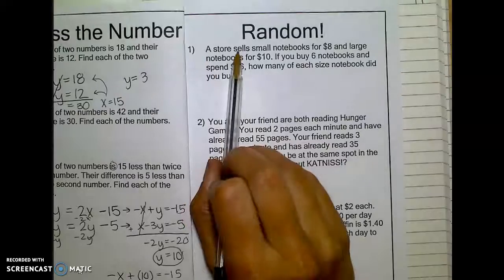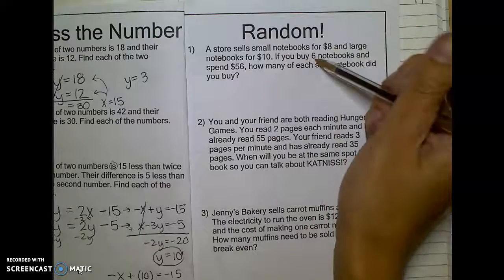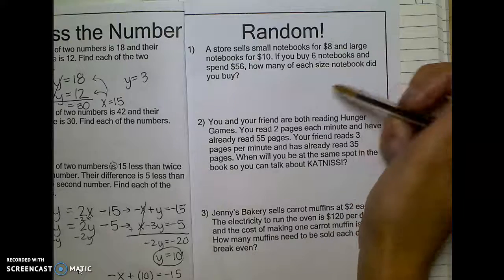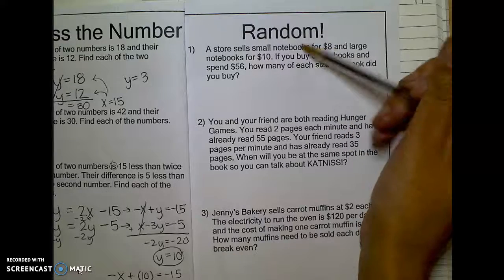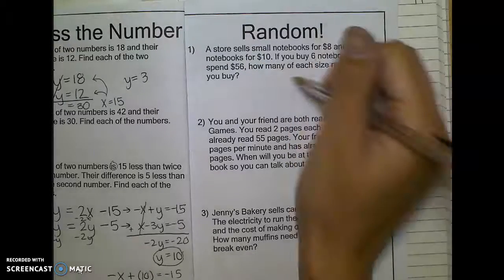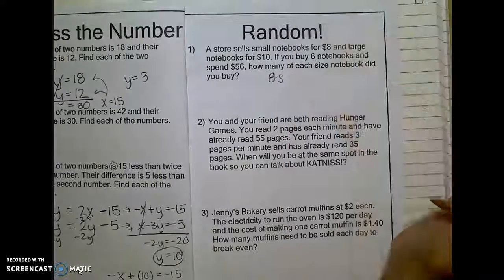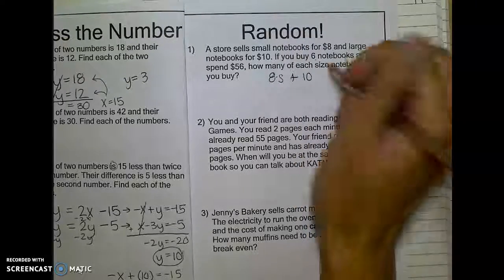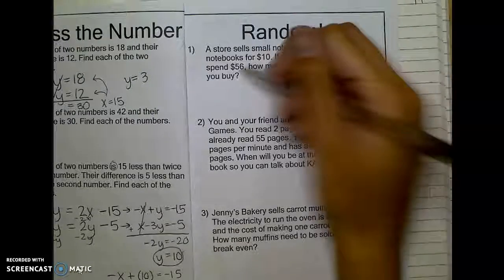So a store sells small notebooks for $8 and large notebooks for $10. If you buy 6 notebooks and spend $56, how many of each size notebook did you buy? Well, truly I can see two great numbers here. $8 for each small notebook and $10 for each large notebook. So that's standard form. So I'm getting like $8 for each small notebook and $10 for each large notebook. And when I spend all that money, I spent $56.